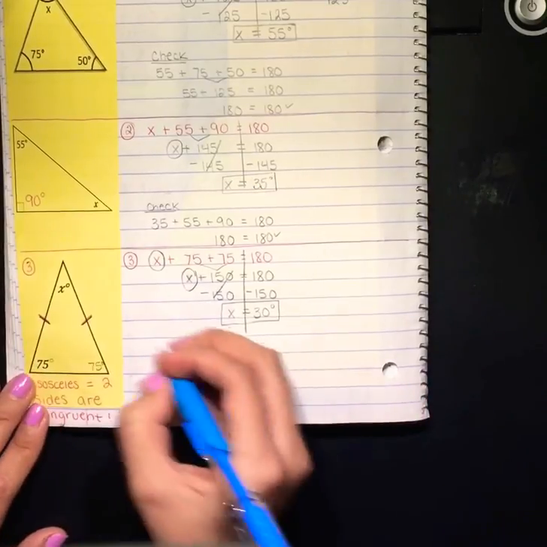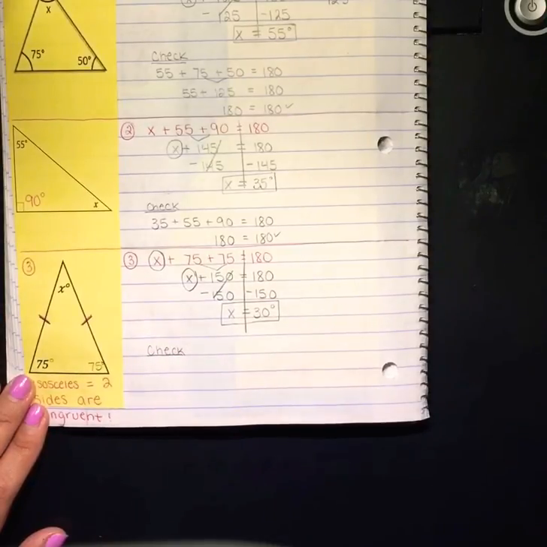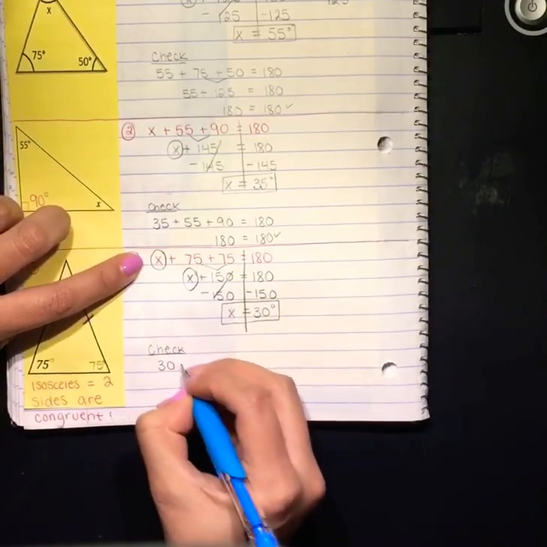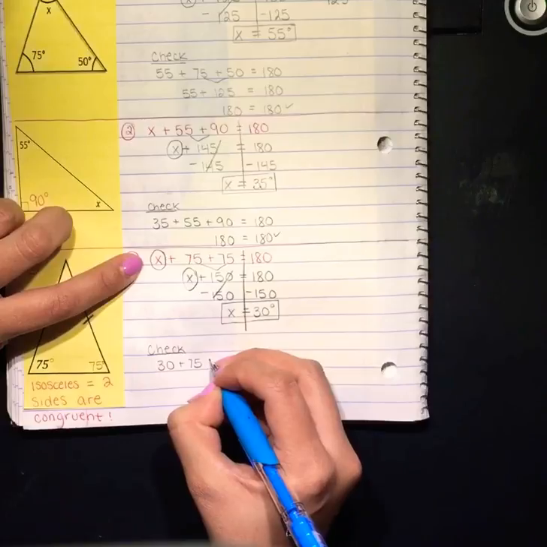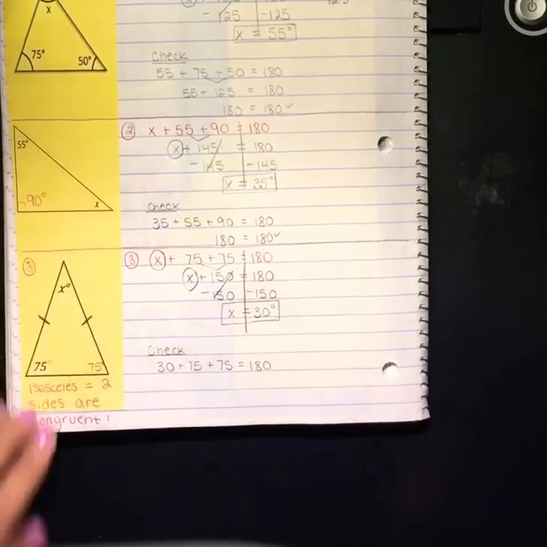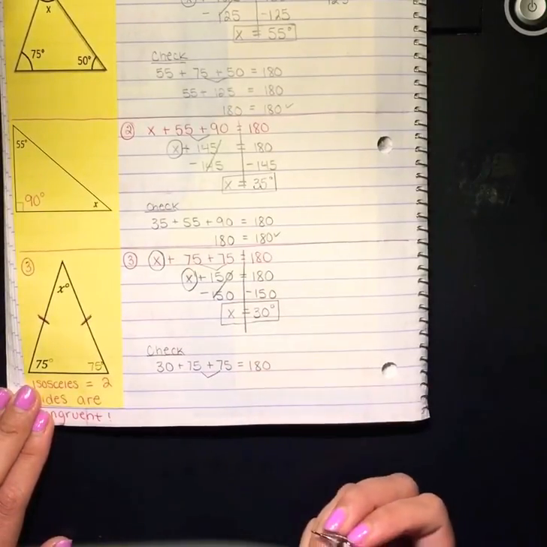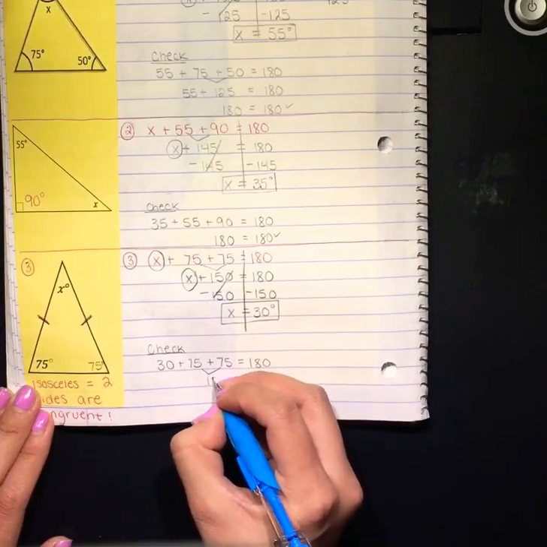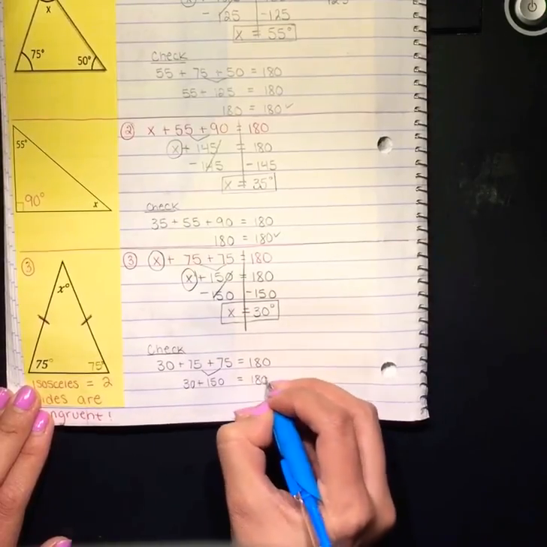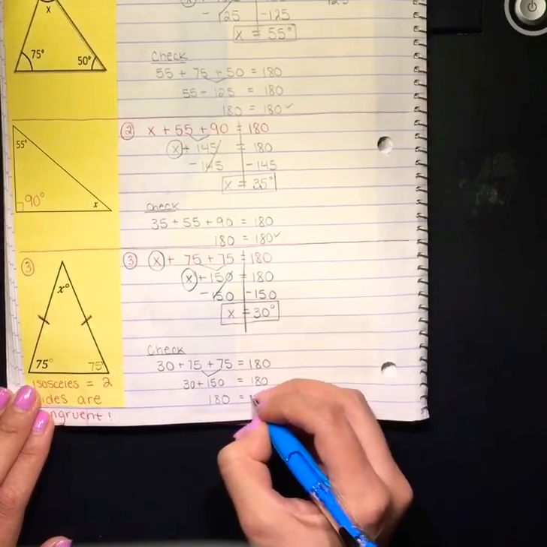Okay. And now we've got to do the check. Lexi, will you tell me what to write for the check? 30 plus 75 plus 75 equals 180. Okay, very good, you guys. We already did 75 plus 75. What is that? 150. Don't forget 30 plus 150 equals 180. 30 plus 150 is 180. So did we get it correct? Yes.